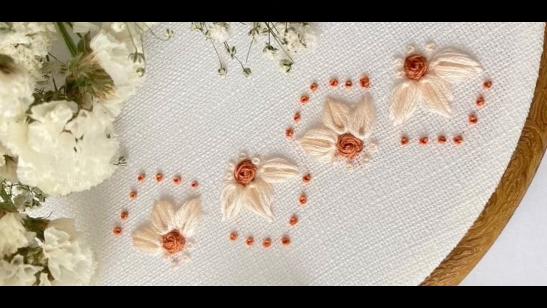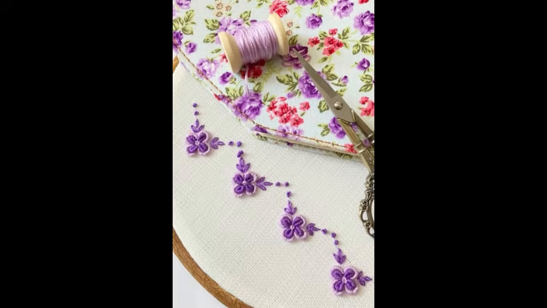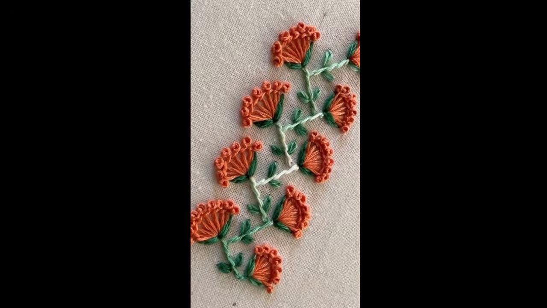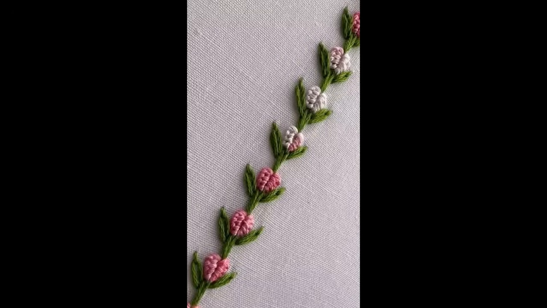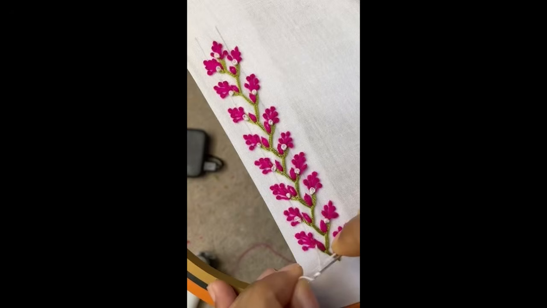So let's talk about which type of embroidery thread could be used, which type of hand embroidery stitches are used in making these embroidery patterns, and where you can use borderline embroidery, and which stylized patterns could be designed with the art of borderline embroidery.